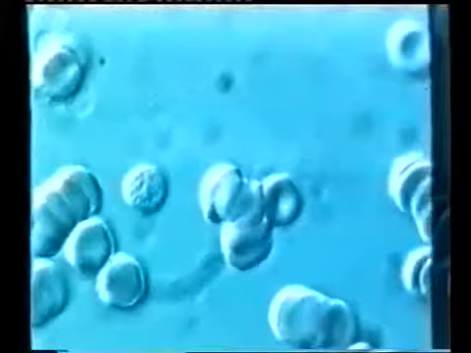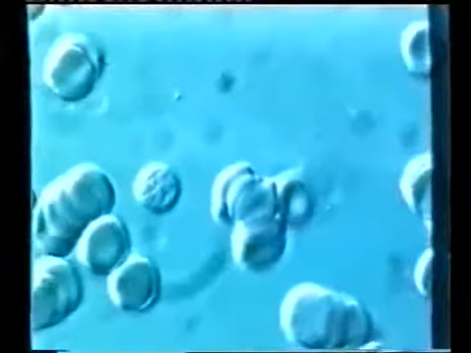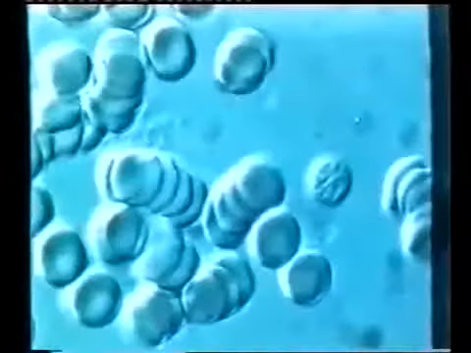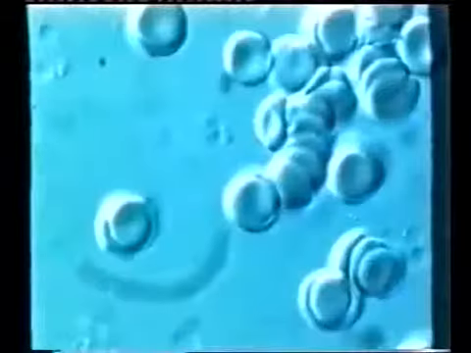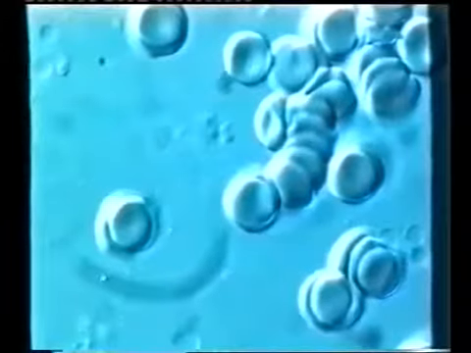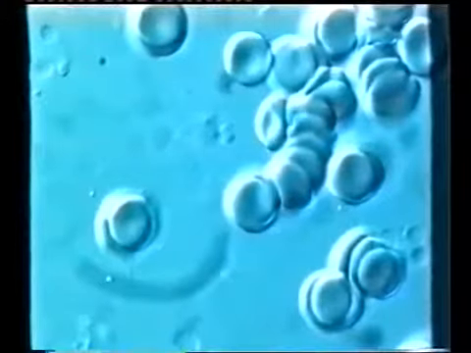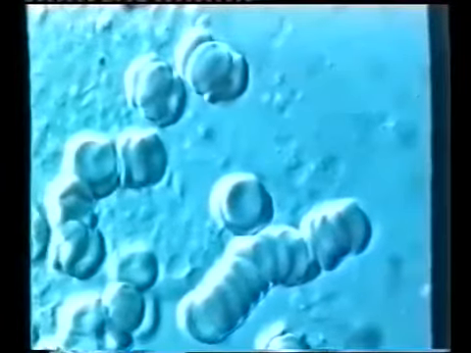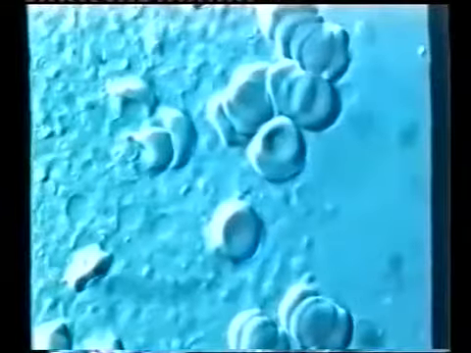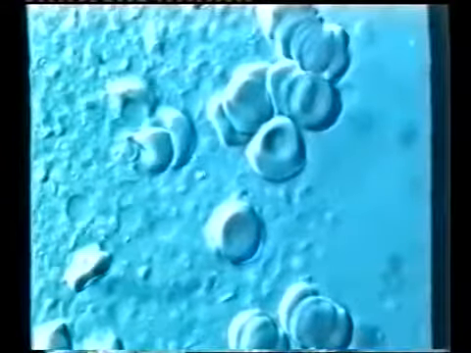Here the blood suddenly looks almost sterile. And here we have the particles keeping to the structure.